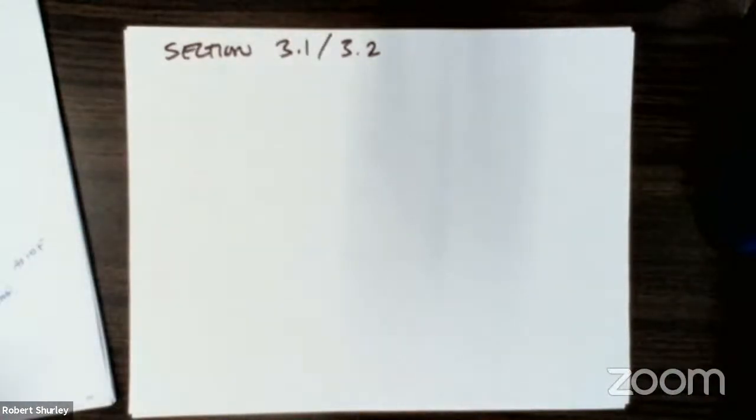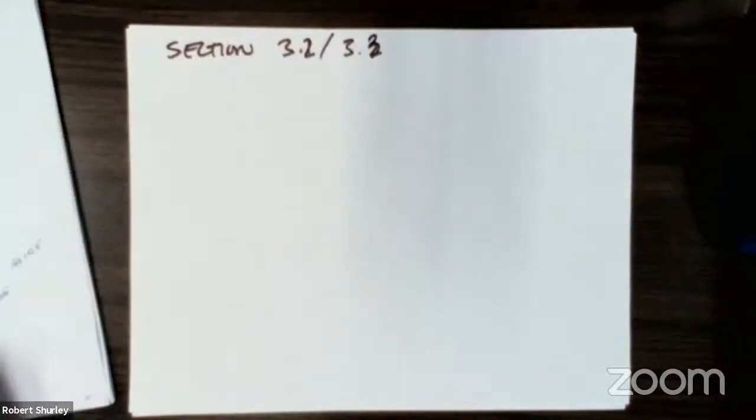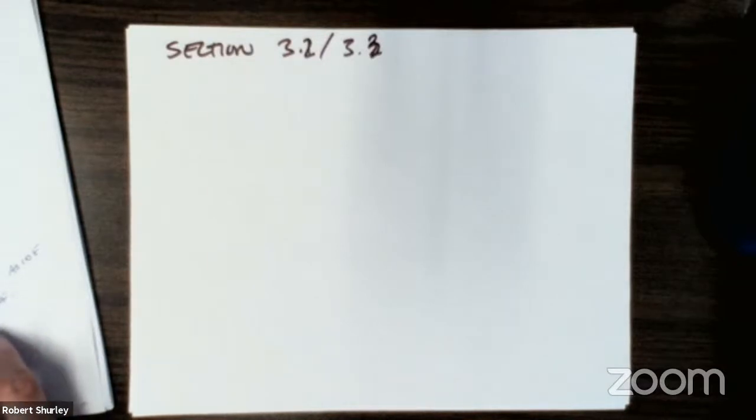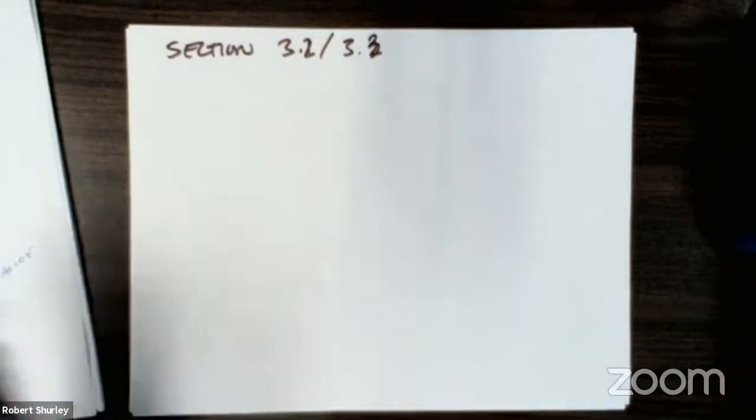Okay, so this is 3.2 and 3.3. That's what it needs to be titled. They cover slope in two different ways, but I like covering it together. 3.2 really just introduces slope. I believe 3.3 introduces the slope-intercept form of a line, and I think it needs to be smushed together.